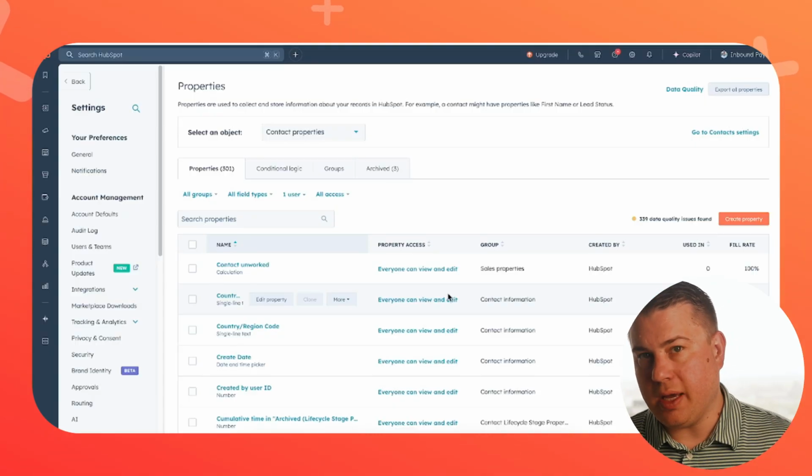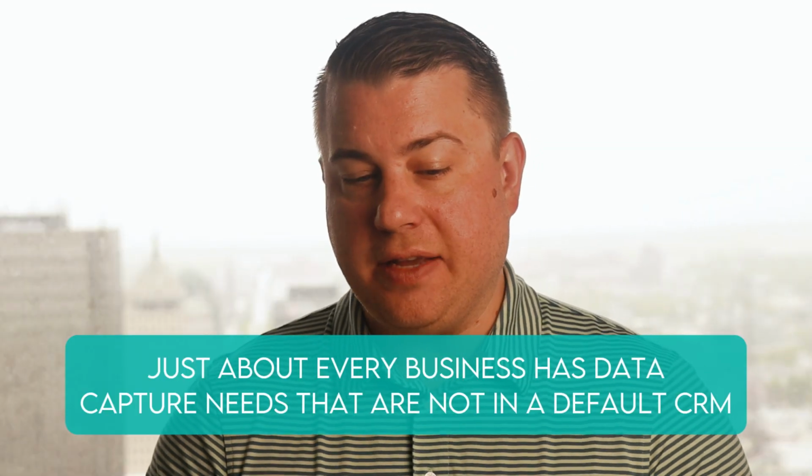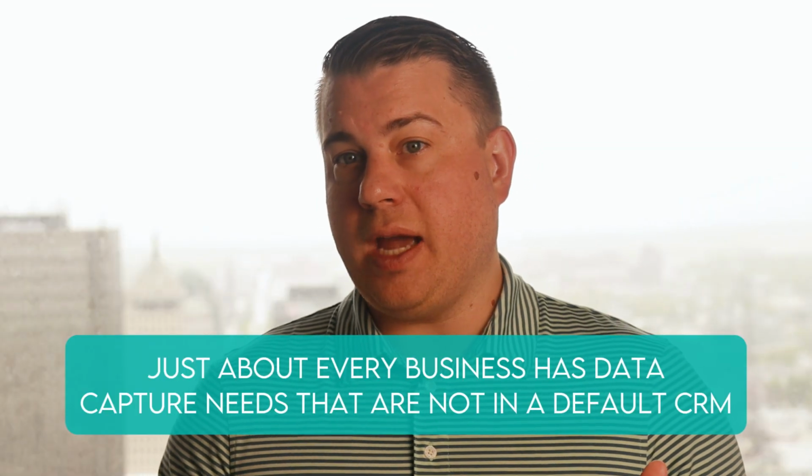Well, there's going to be default properties for companies and tickets and deals, right? And all of the default objects in your CRM. That's great, but every business that I know has data capture and organization needs that are not in a default CRM. I'll give you an example.